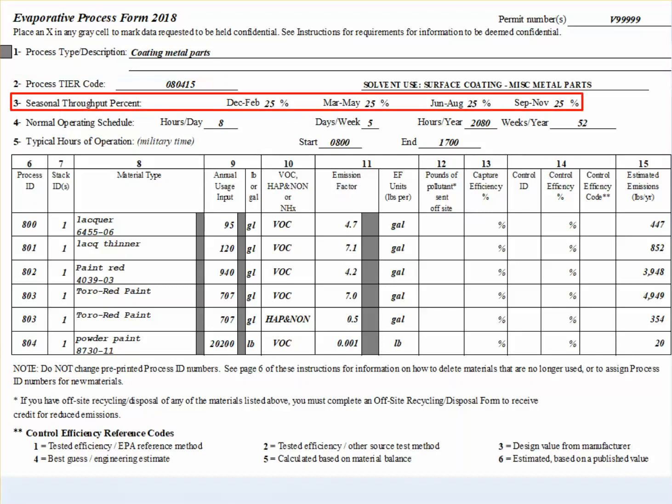Seasonal throughput percentage represents the percentage of time in each season that the process operates. The total for all 4 seasons must add up to 100%.